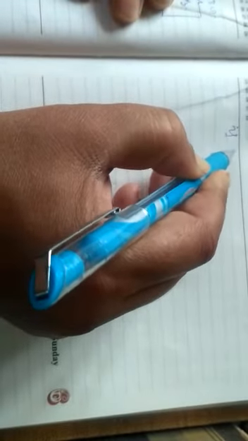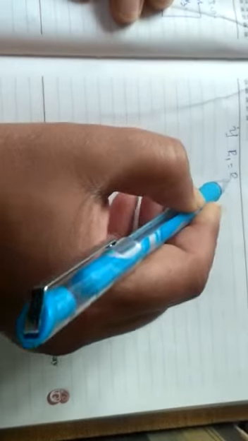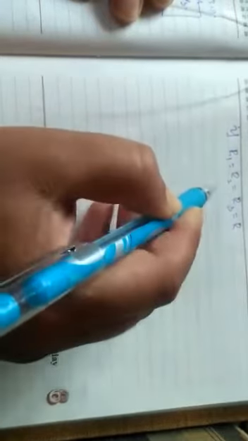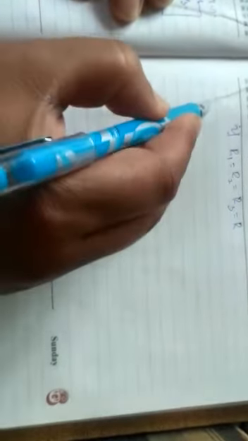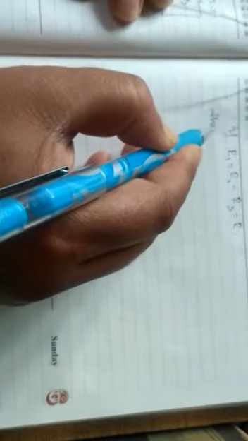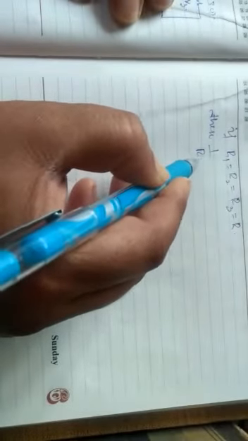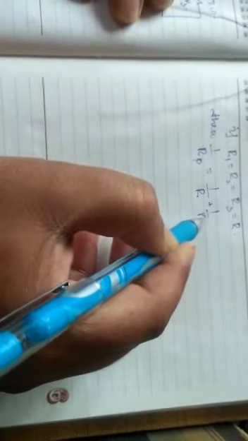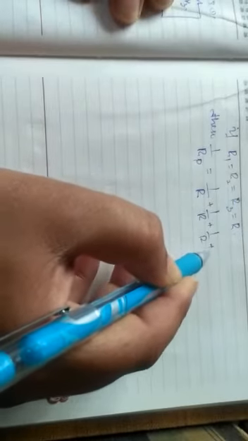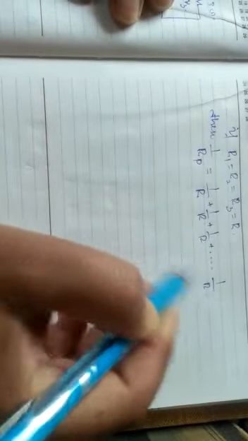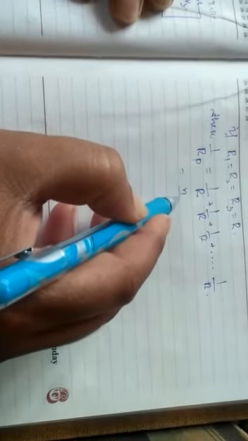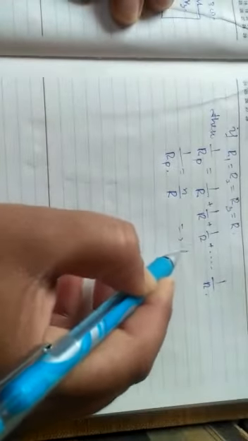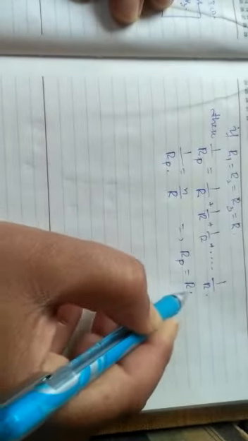Now if we have R1 equals R2 equals R3 equals R, that is, three resistances or n resistances with equal resistance, then 1 by Rp equals 1 by R plus 1 by R plus 1 by R plus and so on, plus 1 by R. If we have n resistances, it will be n by R, which is equal to 1 by Rp, which implies Rp equals R by n.